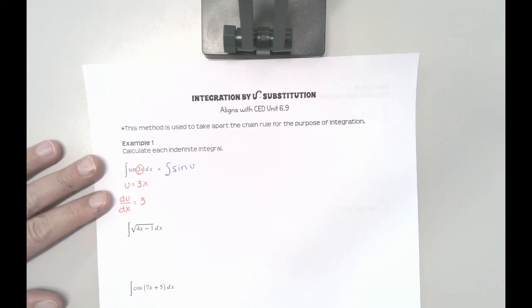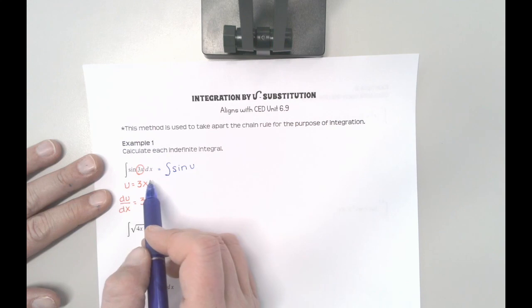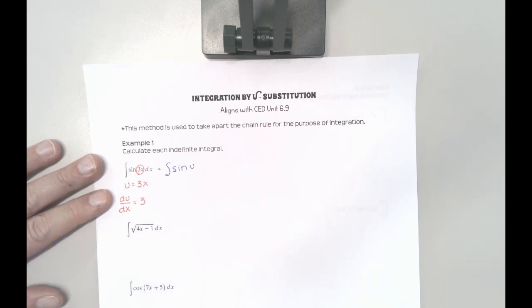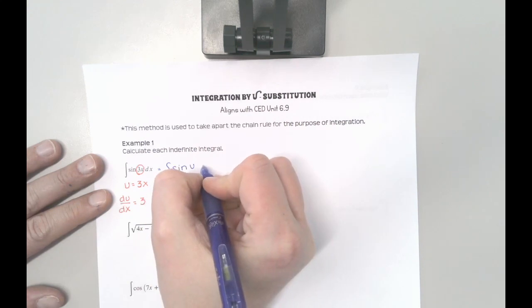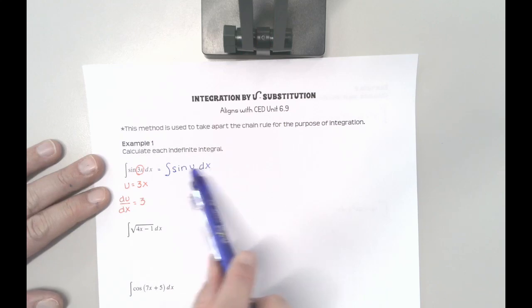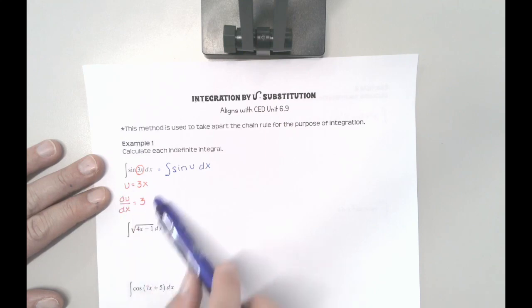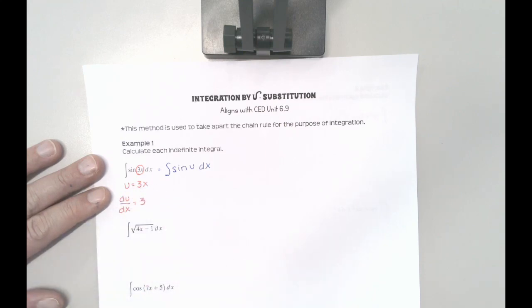And I like that because I know how to find an antiderivative of sine of something, right? I don't have to worry about 3x anymore. I swapped it out with this u. The problem I'm going to run into is the fact that I have a dx sitting here, which means I'm supposed to be taking an integral in terms of x, and now I have a u here, okay? So that's the problem that I'm looking to solve down here with this derivative piece.